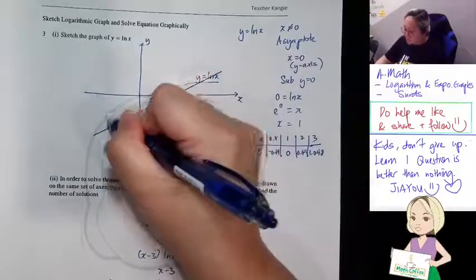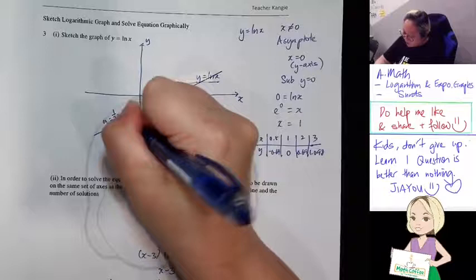Okay, and then label this as y equals to half x minus 3 over 2.